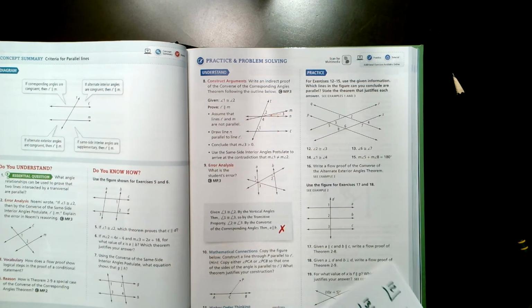16 we're skipping because this is talking about the flow proof. 17 and 18 we're skipping because this is again talking about the flow proof. Like I said, we skipped a lesson out of chapter 1. We skipped the proof lessons. So you may have to use information to answer those that we skipped. So I don't even want to introduce it. I don't even want to talk about it.